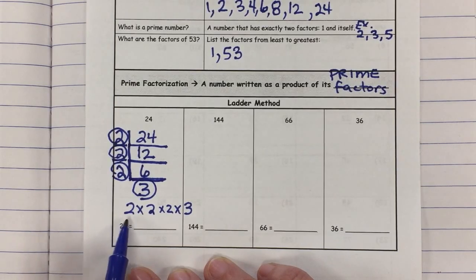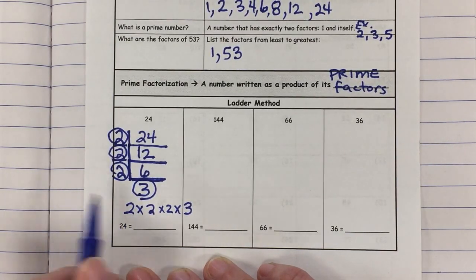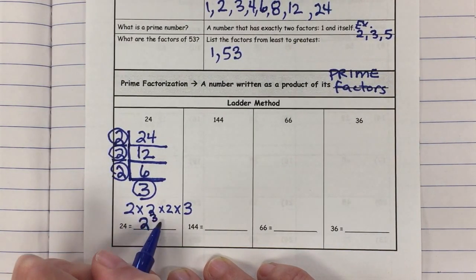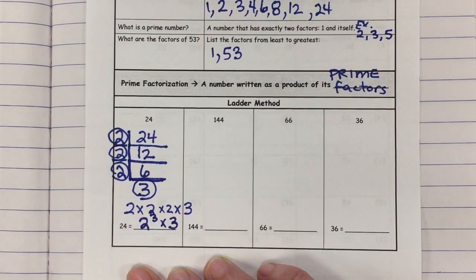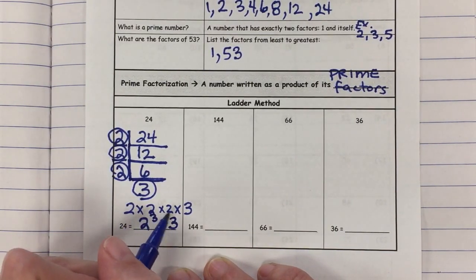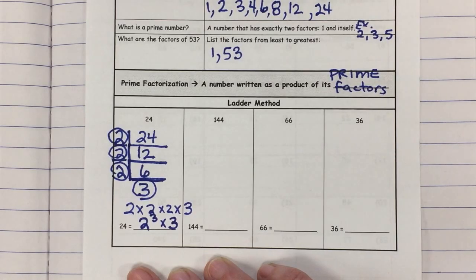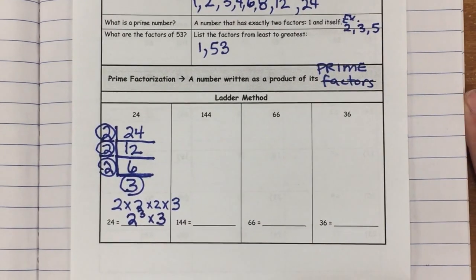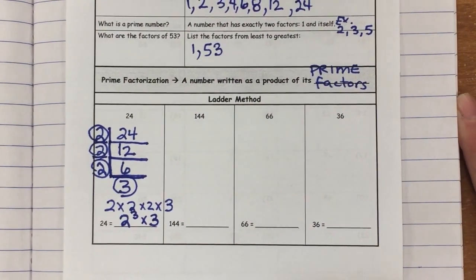Now I can also simplify this further and write this as exponents. Well, I have 2 and it repeats 3 times. So 2 to the third times 3, which is the same thing as 2 times 2 times 2 times 3, except I just used exponents. Okay? So let's try 144 using this method.